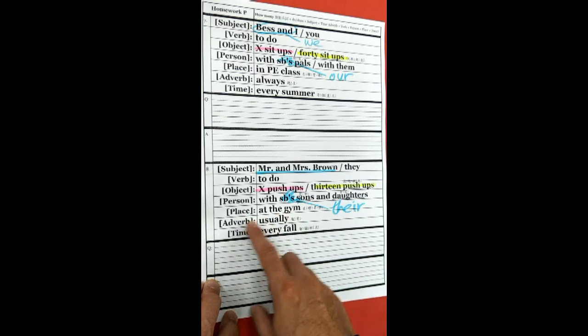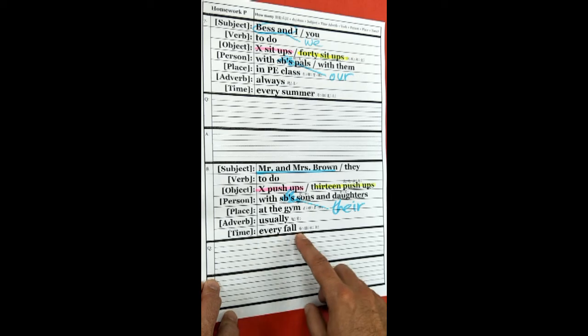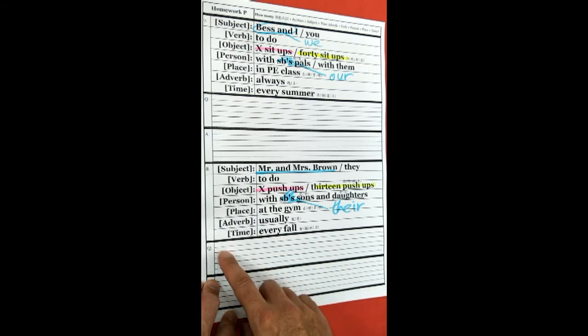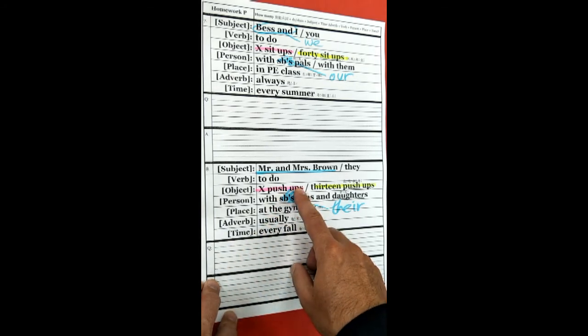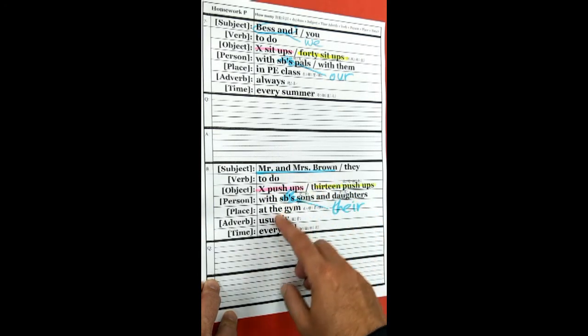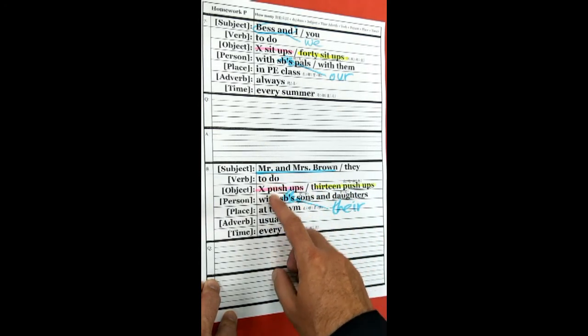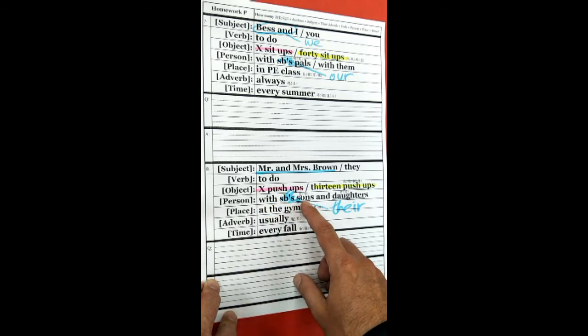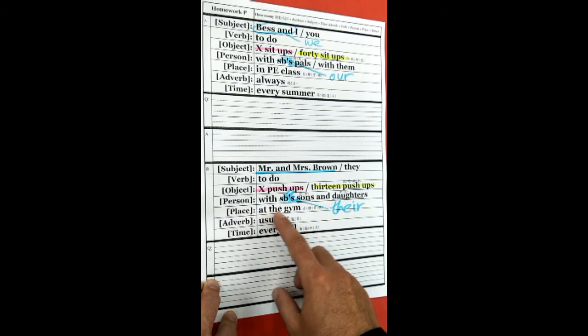Place, at the gym. Adverb, usually. Time, every fall. How many push-ups do Mr. and Mrs. Brown usually do with their sons and daughters at the gym every fall?